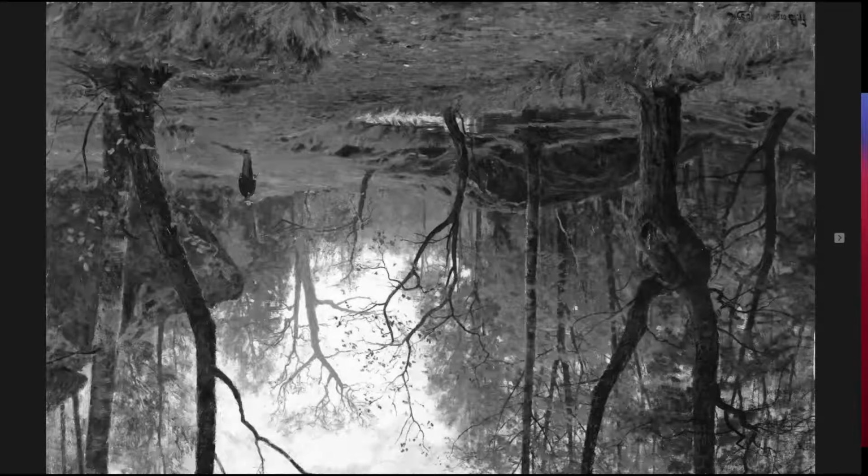Do you see how there's a solid dark across here, and then out of that those tree trunks come? And then da da da da, rest, boom, and then a little more.